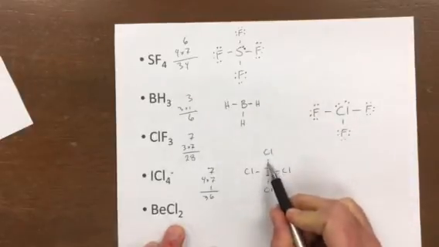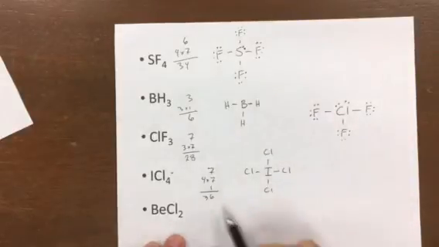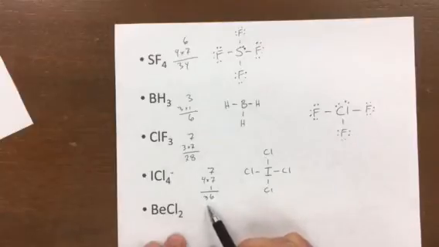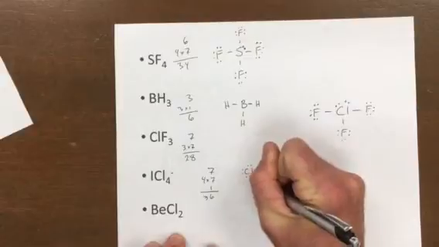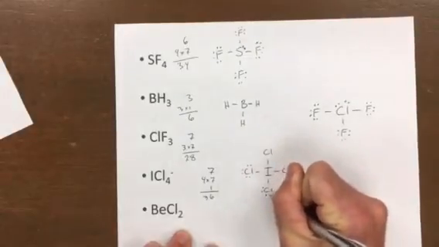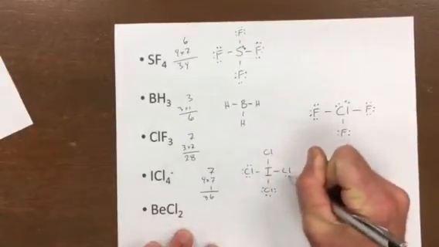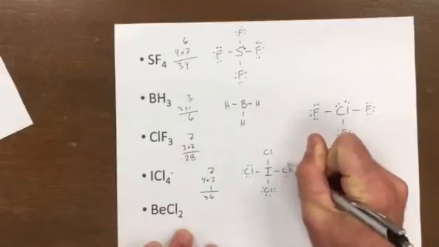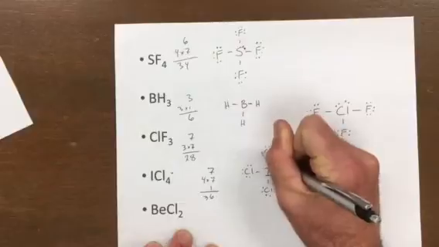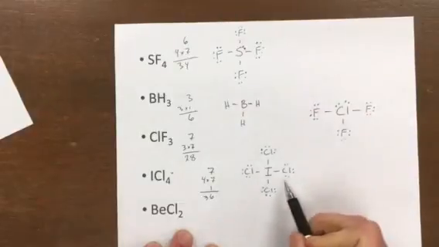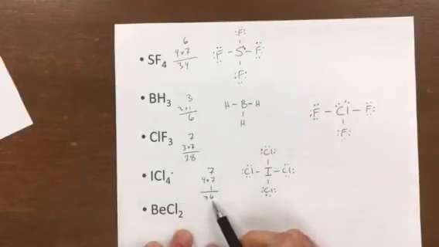That's 8 electrons. We need to place a total of 36. So 9, 10, 11, up to 32. So that's 32 electrons. We have a total of 36 that we need to place in this structure.